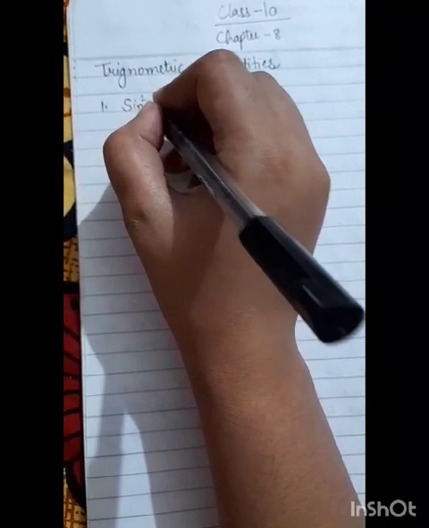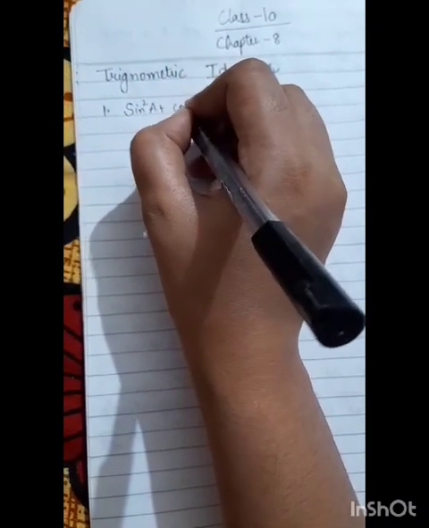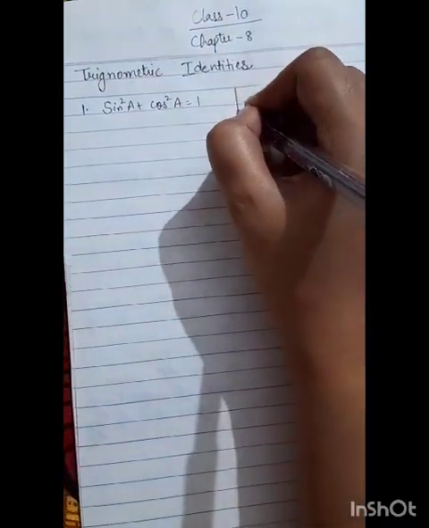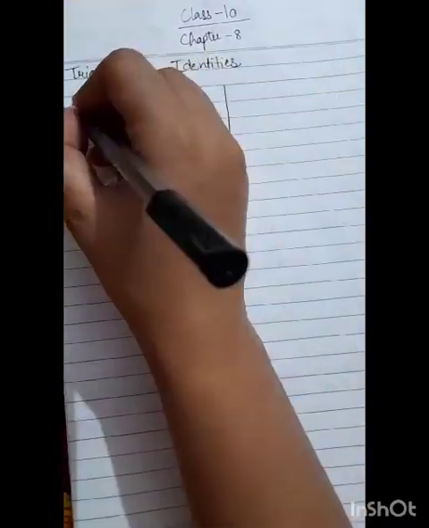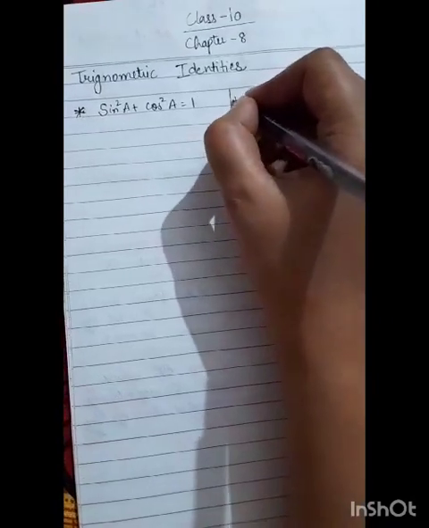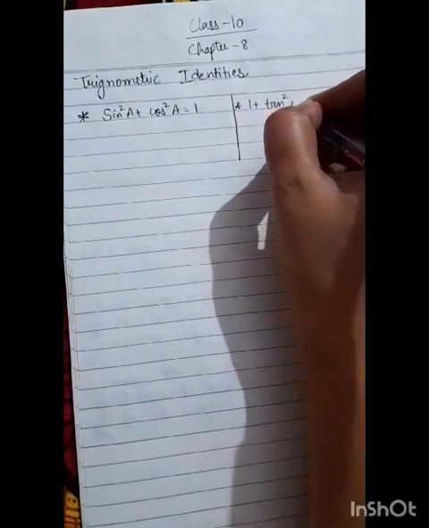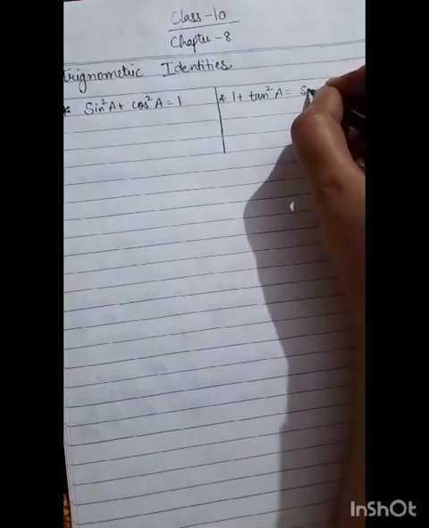So the first identity is sin square A plus cos square A is equal to 1. That is, sin square A plus cos square A is equal to 1. This addition of sin square angle and cos square angle is always 1. Similarly, 1 plus tan square A is always secant square A, and 1 plus cot square A is always cosecant square A.